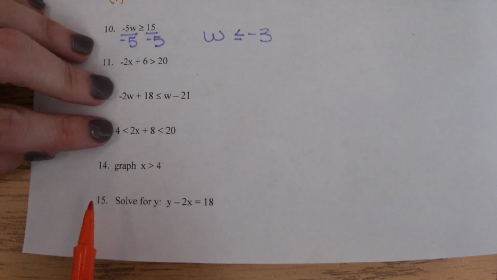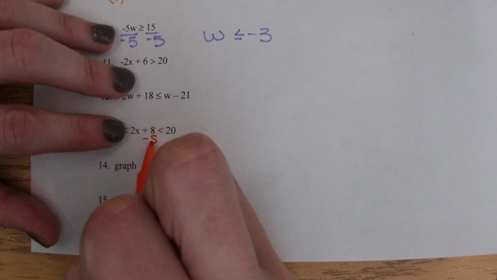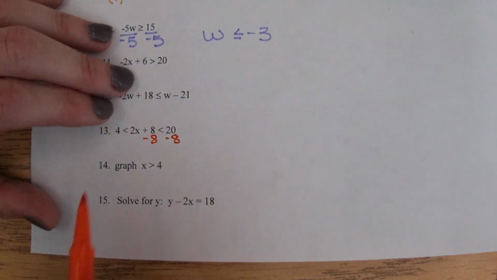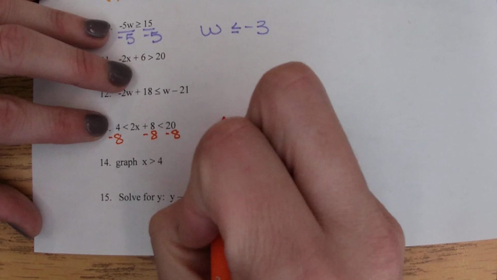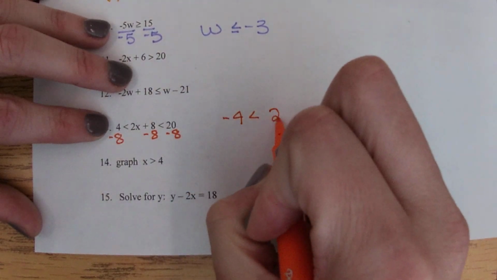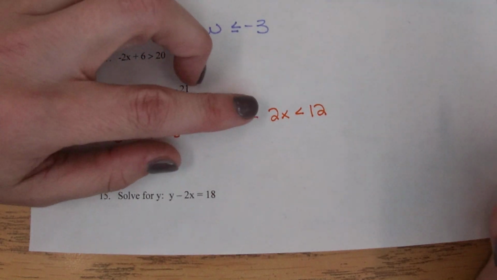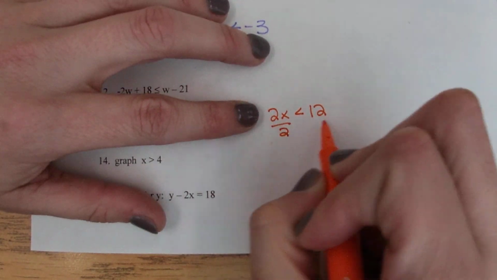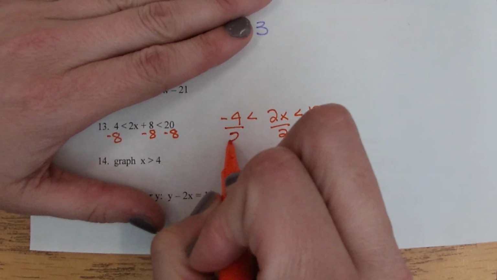Remember when we solve these, we kind of ignore everything up until that first inequality sign. Whatever we do to one side, we do to the other, but we would also do that to the third side over here. That would give us negative 4 is less than 2x, which is less than 12. And then we just repeat that process. The next thing we would do is undo multiplying by 2 by dividing by 2, but again, in all 3 places.